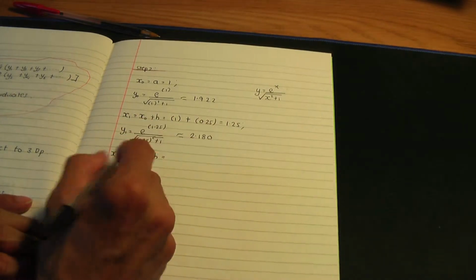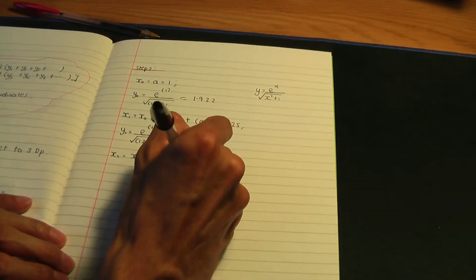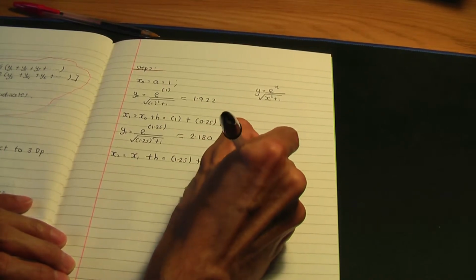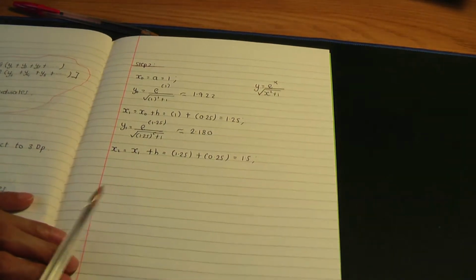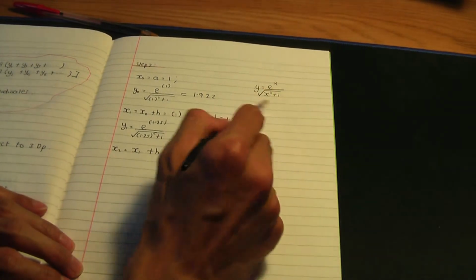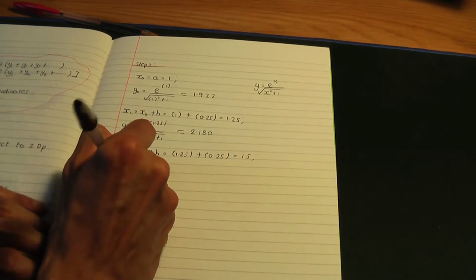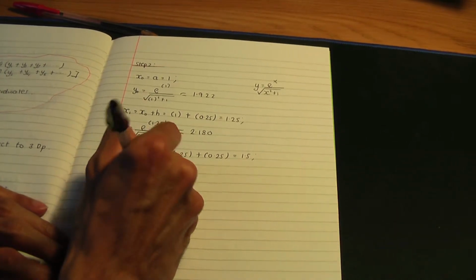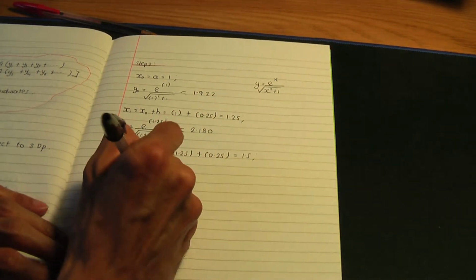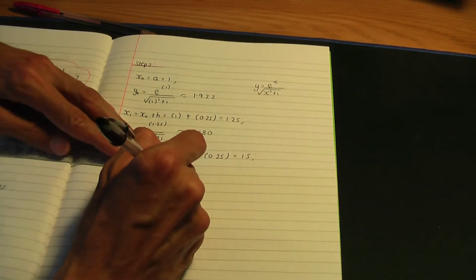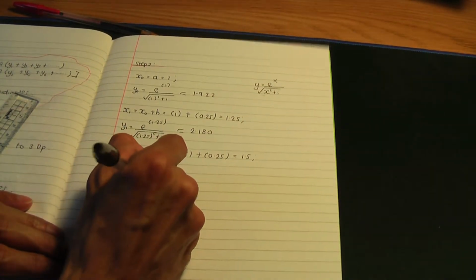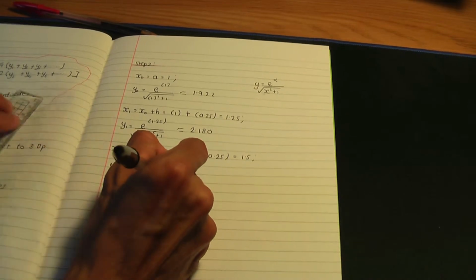So x1 is 1.25 plus h, 0.25, that gives us 1.5. If I replace x by 1.5 in our function for y, y2 will be e to the power 1.5, divided by the root of 1.5 squared plus 1.